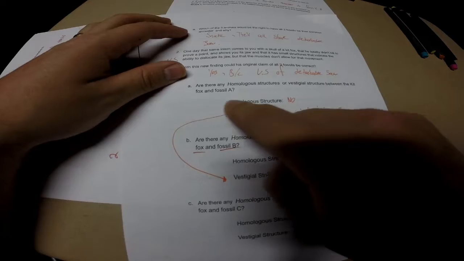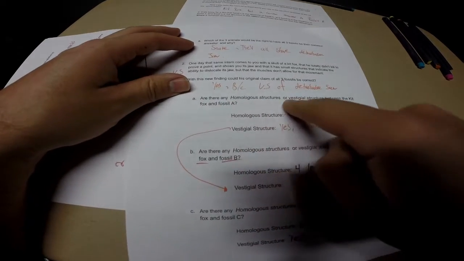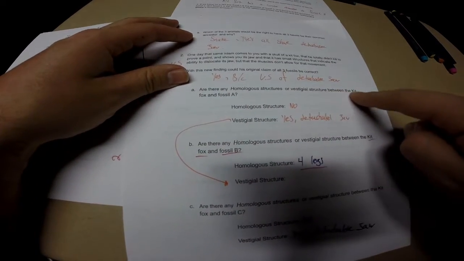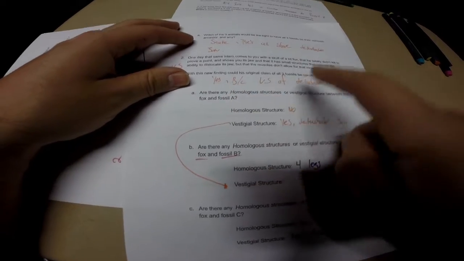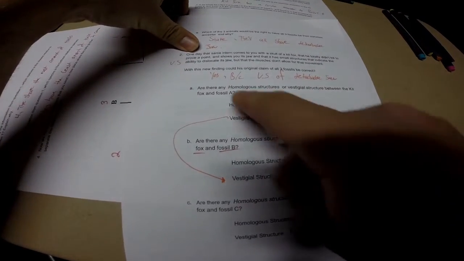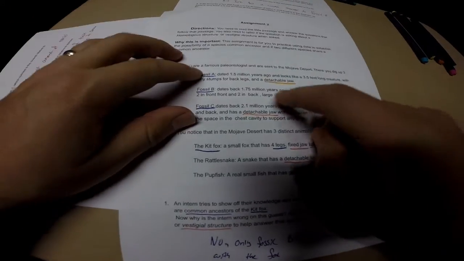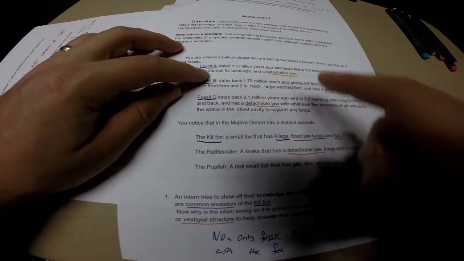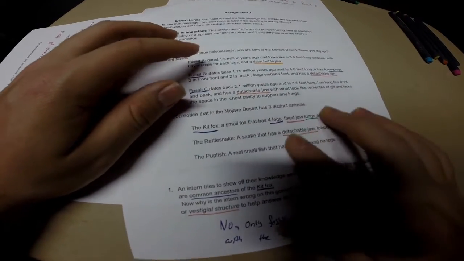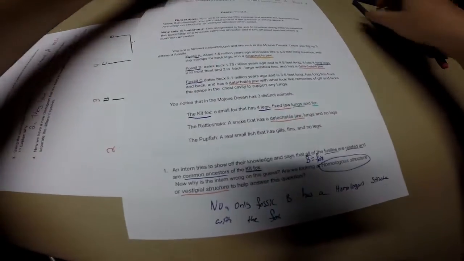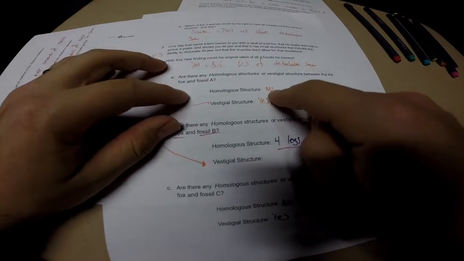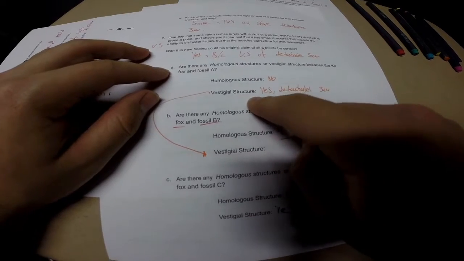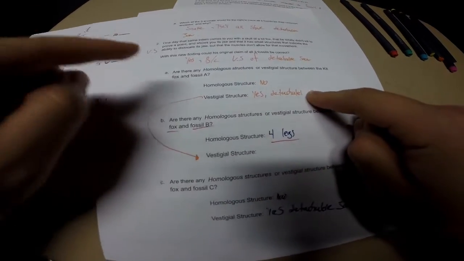So this portion is asking us, are there any homologous structures or vestigial structures between the kit fox and fossil A? I put that homologous structures between fossil A and the kit fox are no. We already said that. Fossil A has stumpy back legs and a detachable jaw. Kit fox has none of that. So it's going to be no for homologous structure, but yes, it does have a vestigial structure of the detachable jaw, which fossil A does have.